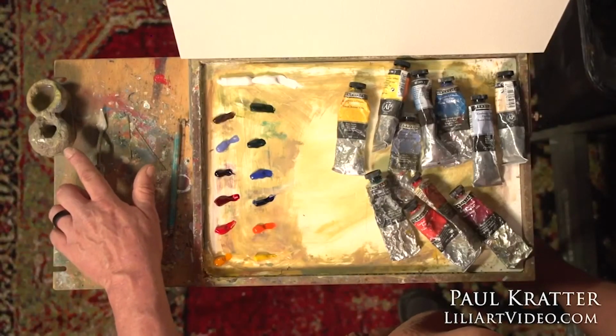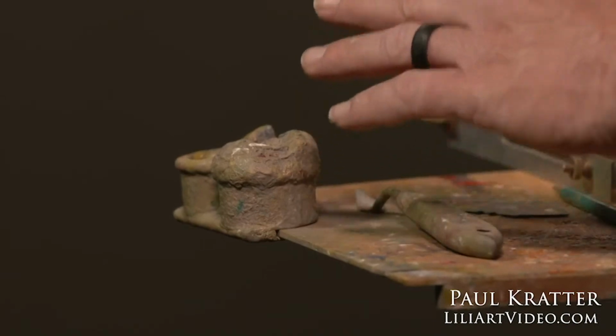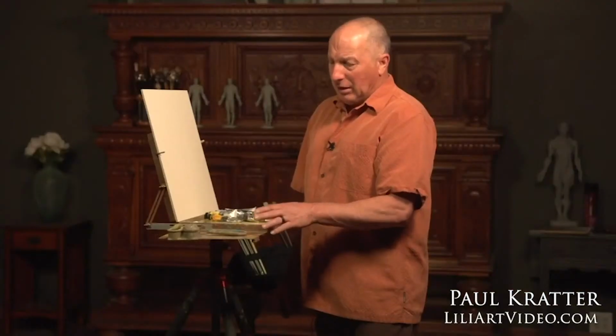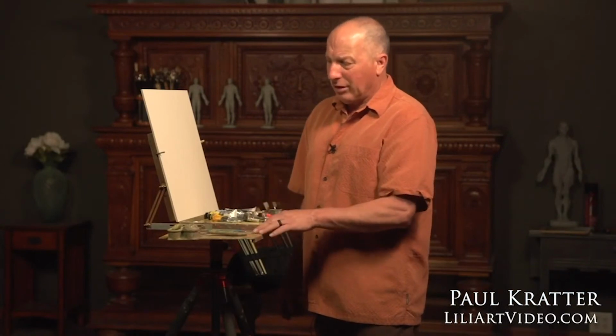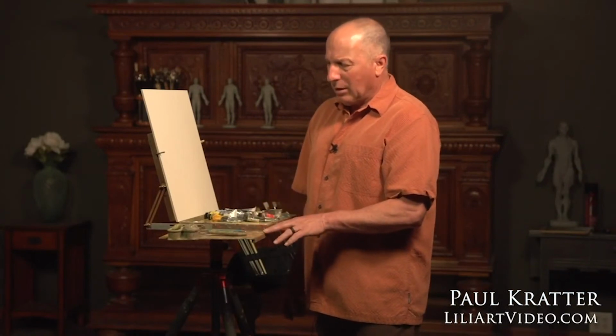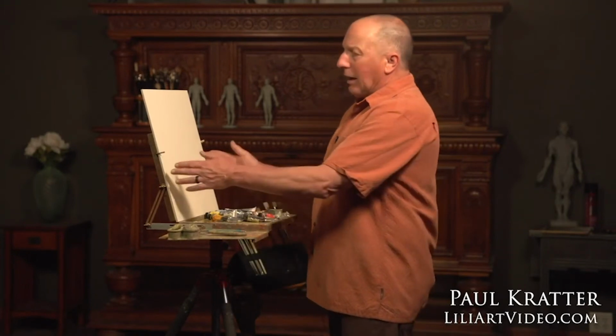This unique tin cup has been around for about 10 years, and it's caked with oil and terp and medium, and it looks like a piece of art. And right now all it has is terp in there. I don't have any medium. It's not really necessary for painting.